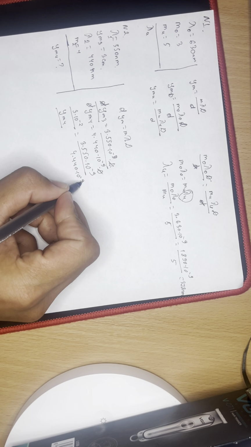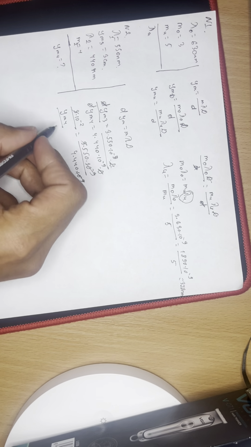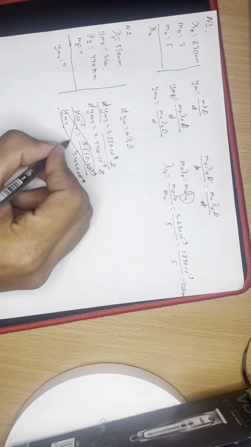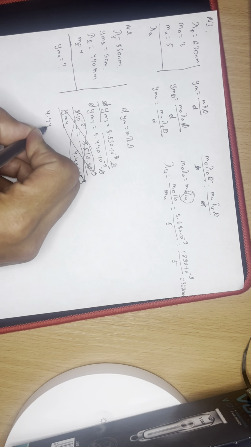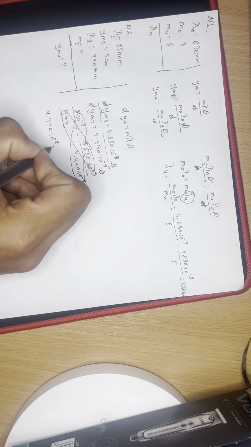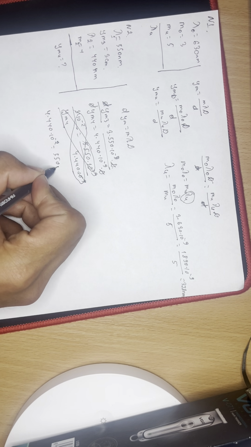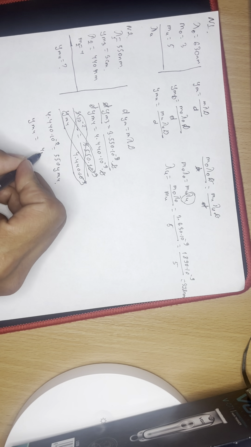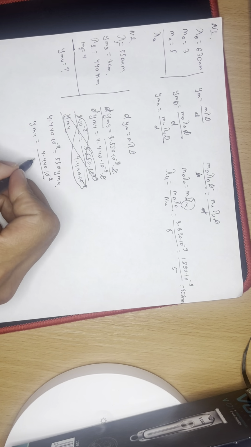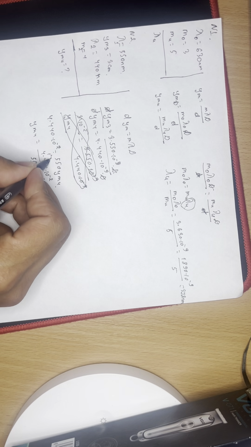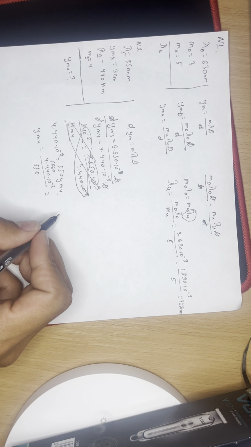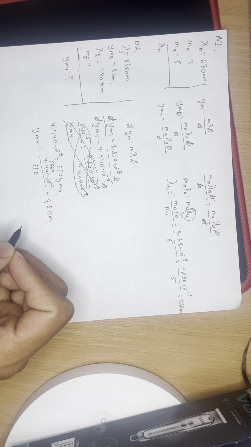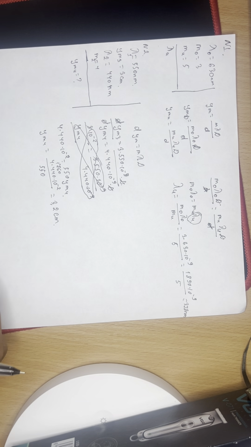So let's cancel what will cancel. We need to make a proportion like this, with 3 and 4 and 550 and Ym4. It will be 1760, and we'll get 3.2 by calculation, 3.2 centimeters. So it's like the previous task. So let's move on.